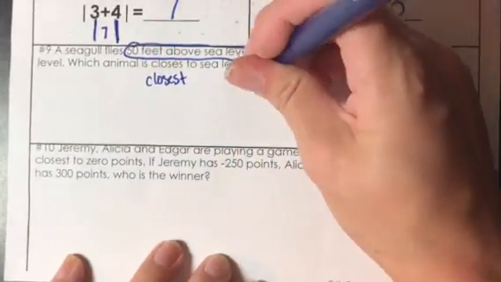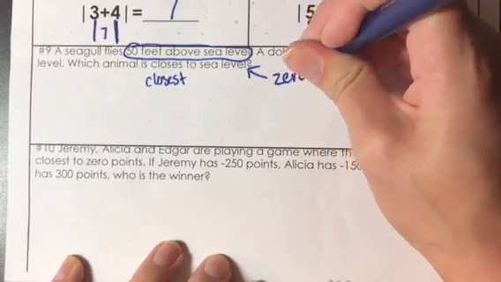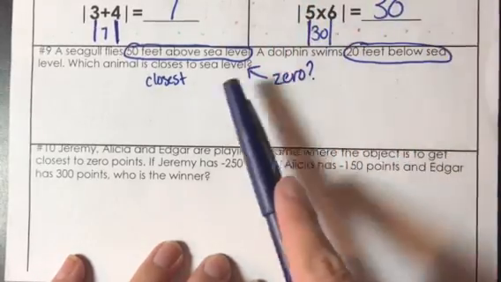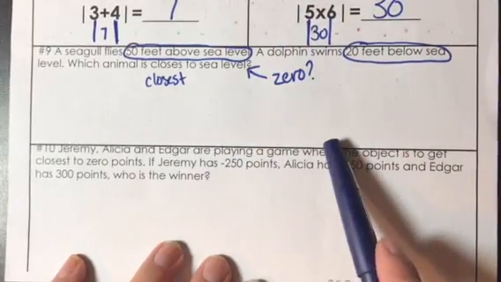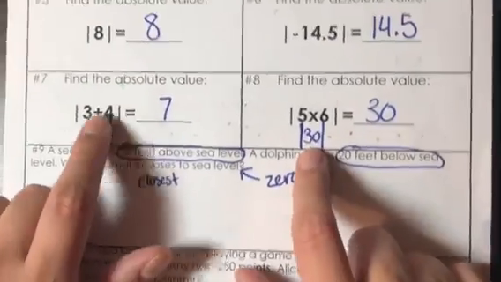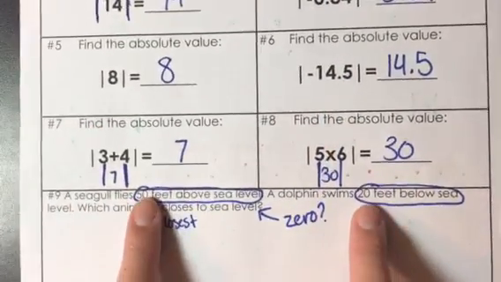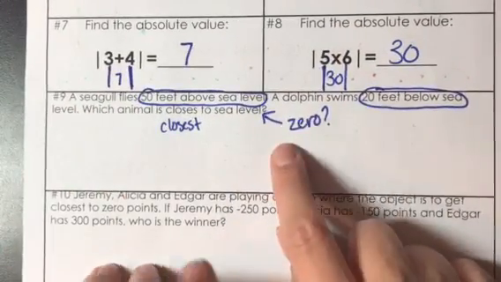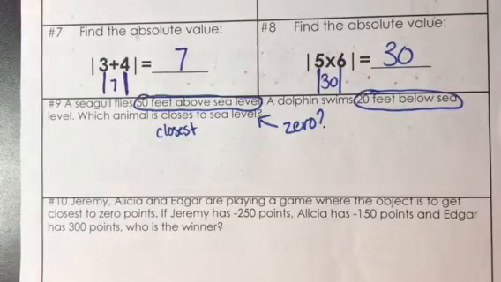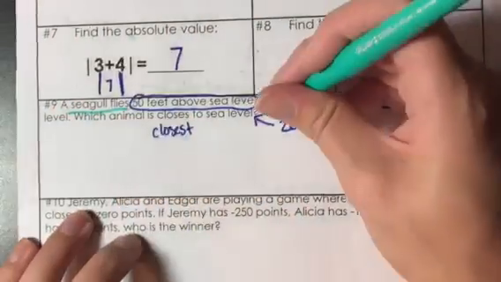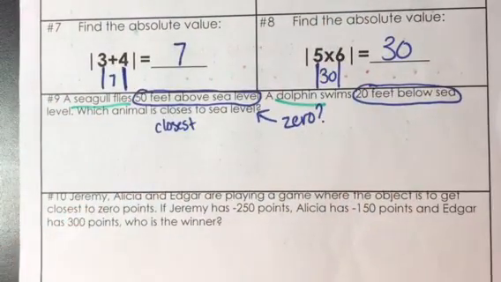Which one is closest to 0? So you need to make a number line, or you can use the symbols and find the absolute value of these numbers and tell me who's closer to 0. Is it the seagull is closer or the dolphin is closer? You got to let me know.